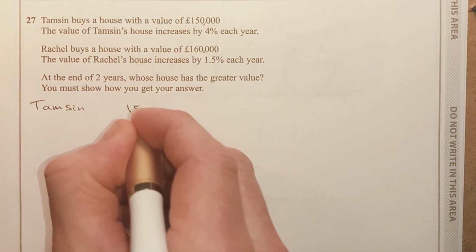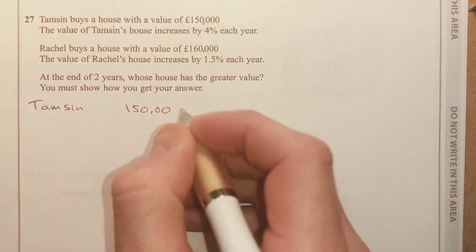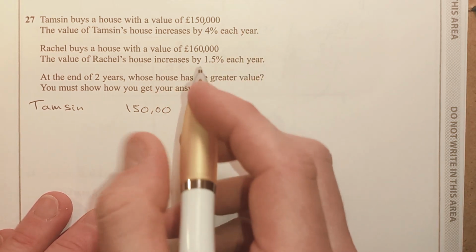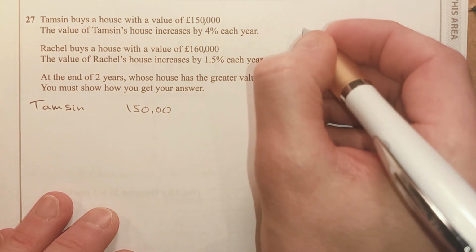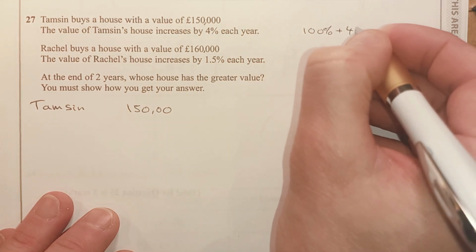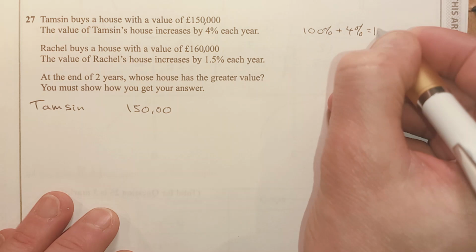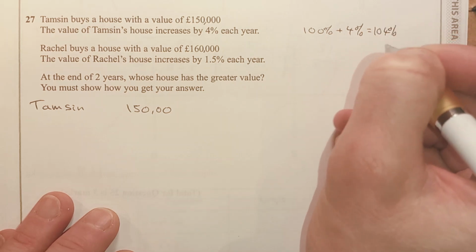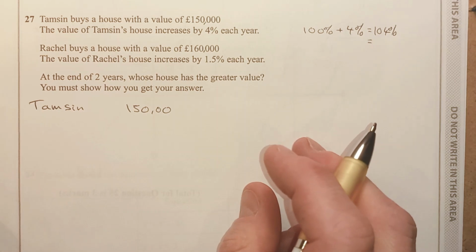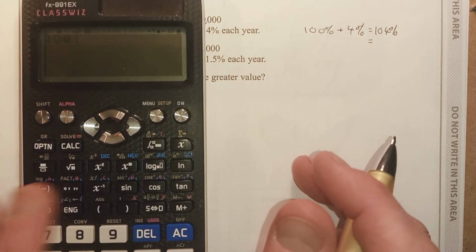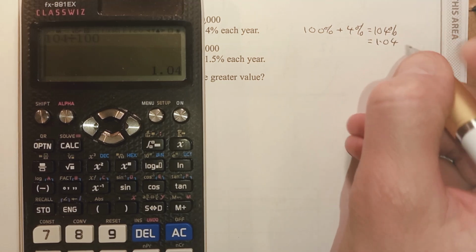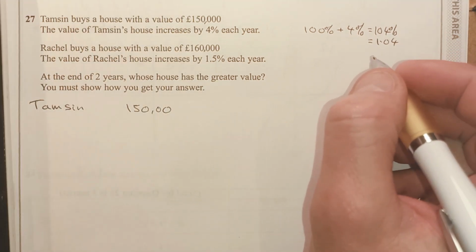So we've got £150,000 and increasing by 4% each year. So what we'll do is we'll say, well, it's going to be the original 100% plus 4%, or in other words, 104%. Now, if we want that as a decimal, we divide it by 100, which is 1.04.